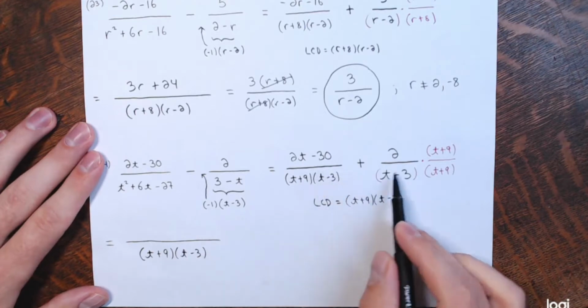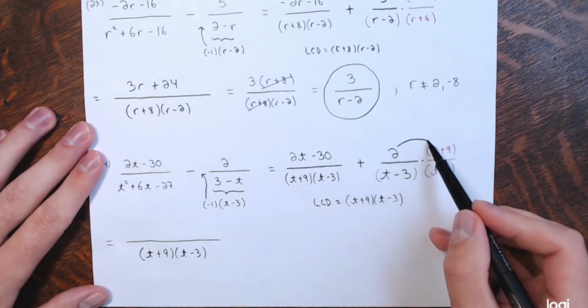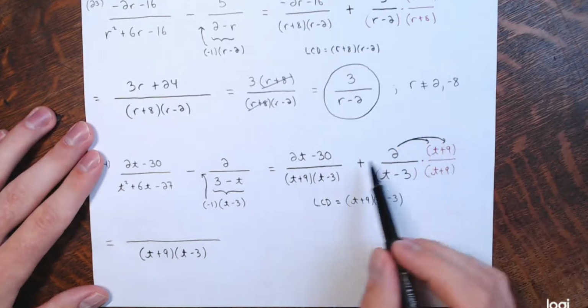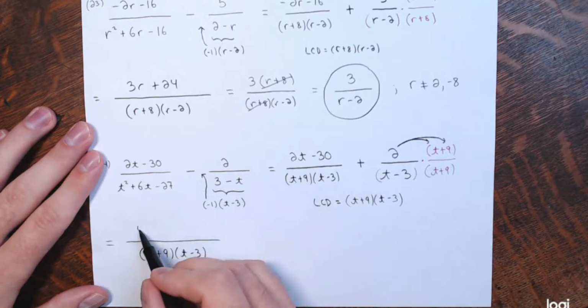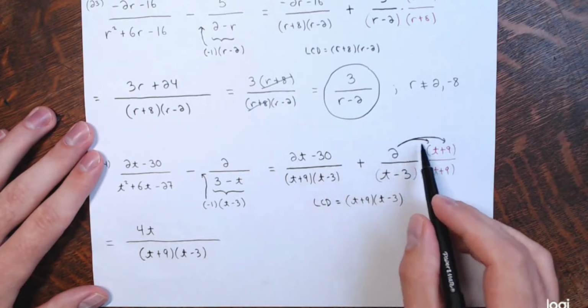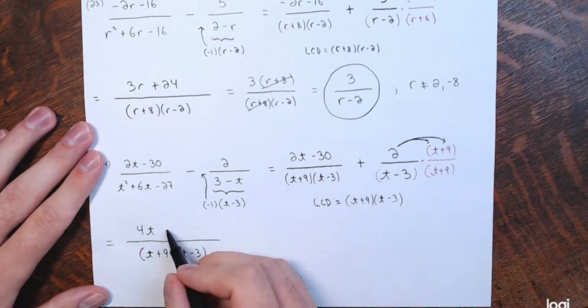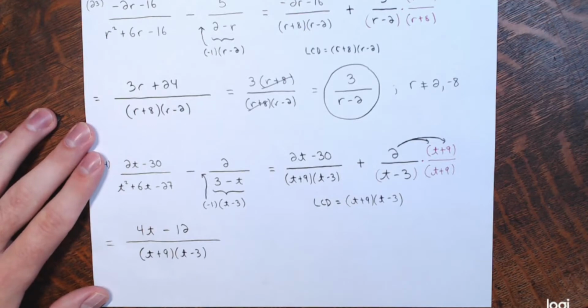And then I'm just combining the numerators, adding the numerators, right? So we'll multiply the 2 by the t plus 9 and add the numerators. 2t plus 2t would be 4t. Negative 30 plus 18 would be negative 12. All right, so 4t minus 12 is the numerator after combining like terms.